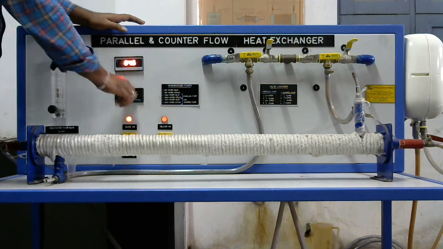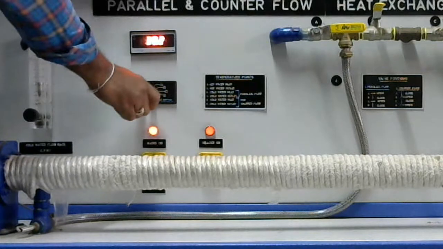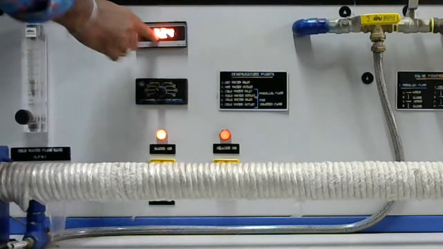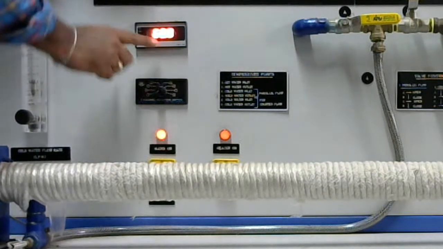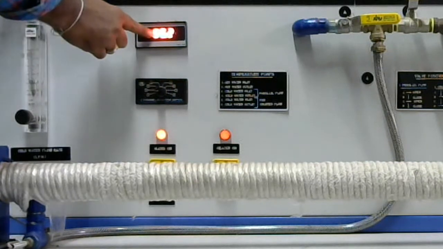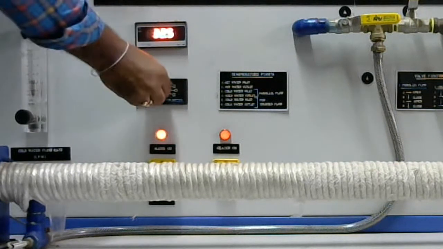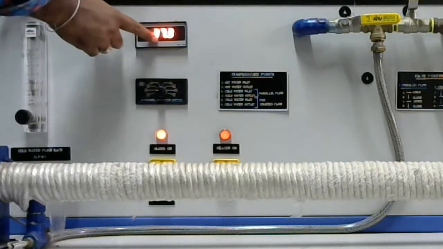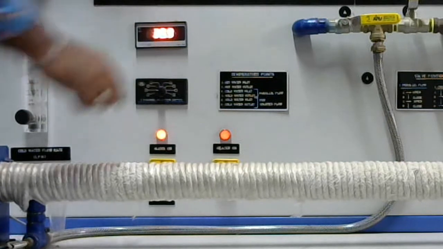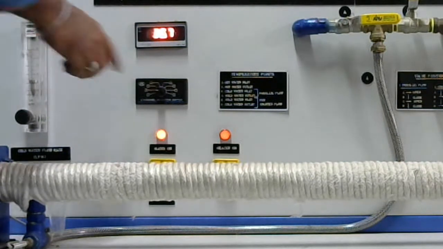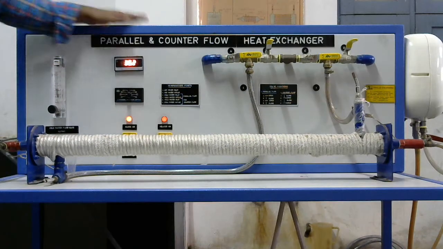T1 is the hot water inlet. Next T2, hot water outlet, it is 55. Next cold water T4, the cold water inlet, 32. Cold water outlet, it is 37.5. So you can see the difference. Hot water inlet is 60, hot water outlet is 55, so it is decreasing. Cold water inlet is 32 and cold water outlet is 37, so the cold water temperature is increasing. Here you can see the heat transfer taking place between the hot water and cold water. After taking the temperatures, you can calculate the LMTD and use the effectiveness equation. This is for parallel flow.